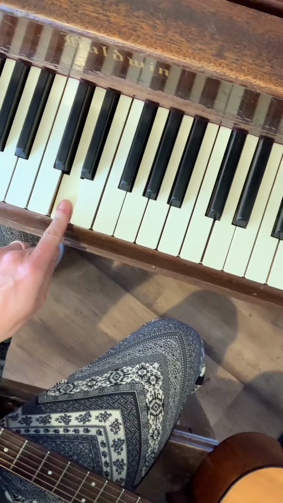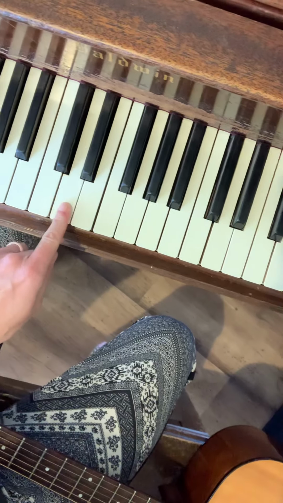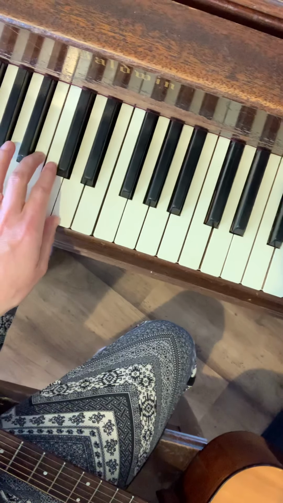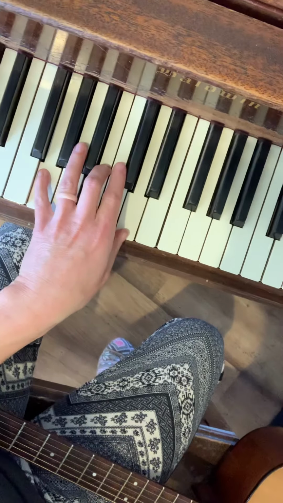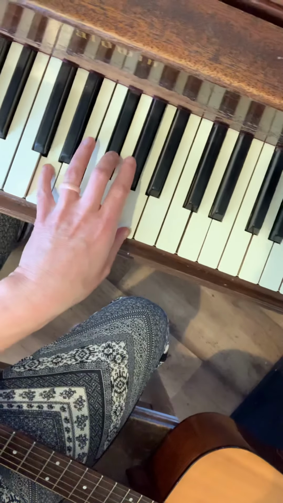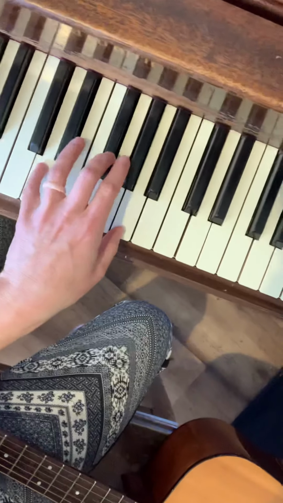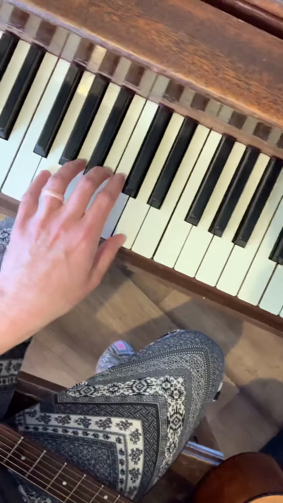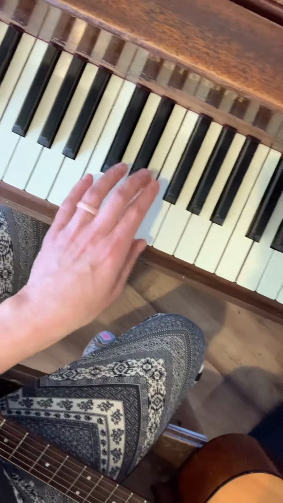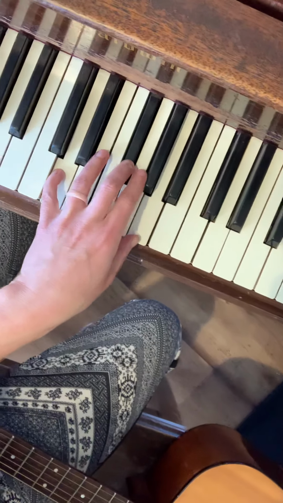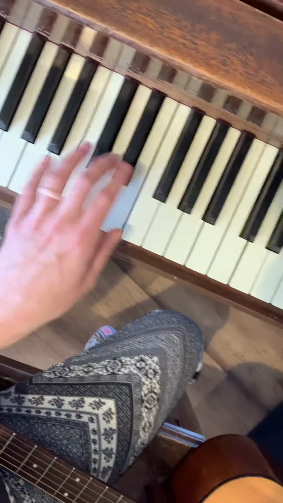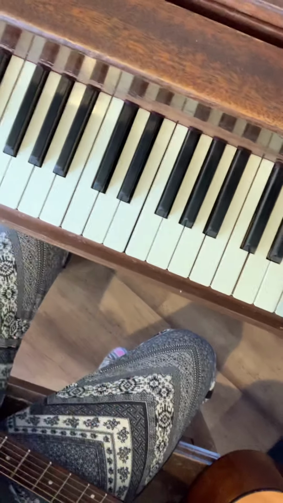So the 5 chord in G is a D chord. So you can go back and forth between those 2 chords. You can play G and a D chord, G chord, D chord, or you can call it a 1 chord and a 5 chord. Got it? Yes? All right, I'm going to show you one more chord.